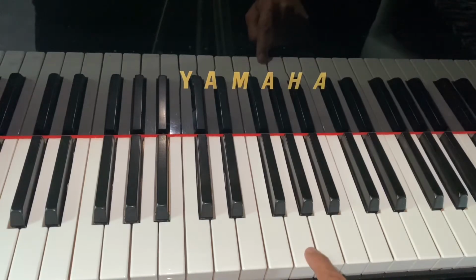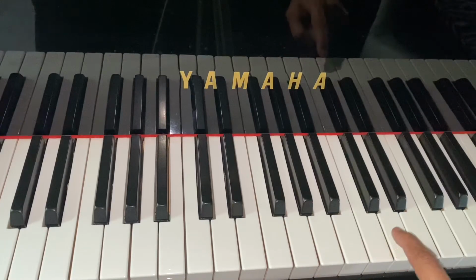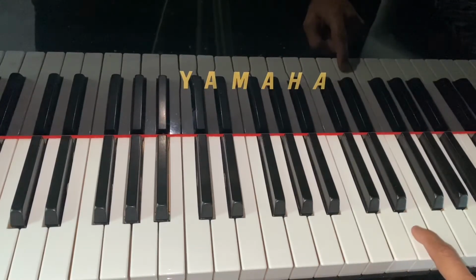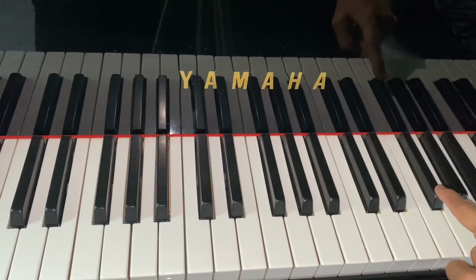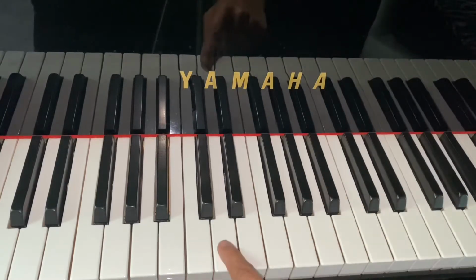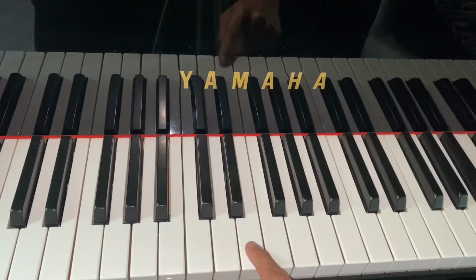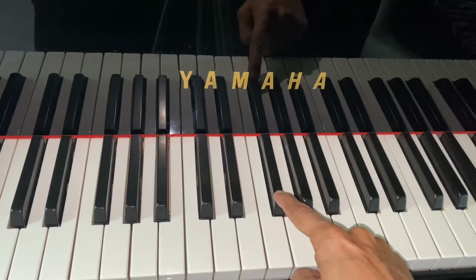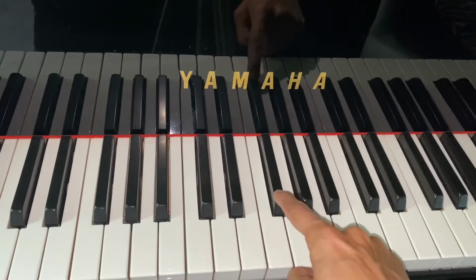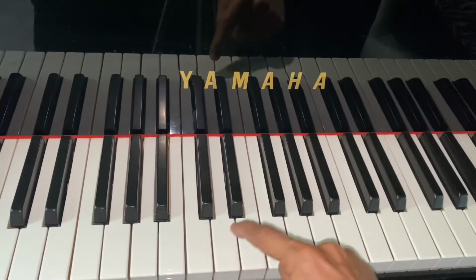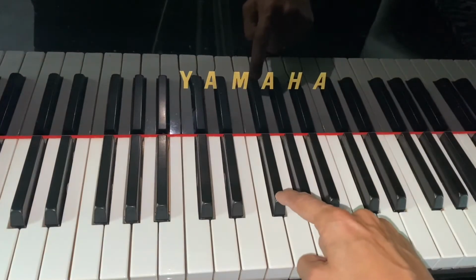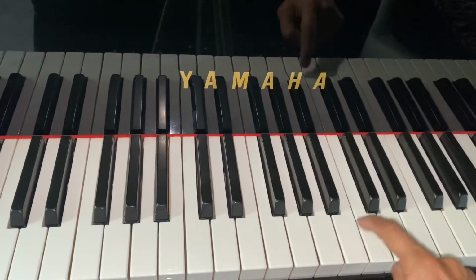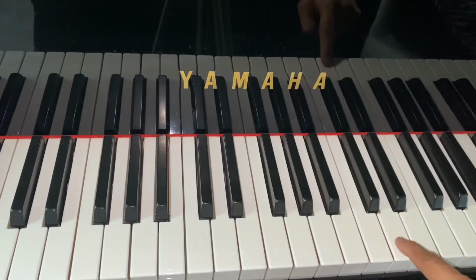So if we start from the G, we have to do the same. G, A, B, C, D, E. We go to the F sharp. We don't call that G flat, but F sharp because it's E, F, F sharp, and then G. And then the same when we start from the D, D, E. This can be G flat or F sharp, but in this case, we call that F sharp because we are following the sequence of notes. D, E, F sharp, G, A, B, C sharp, D.